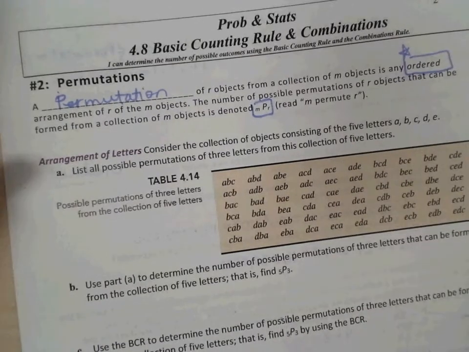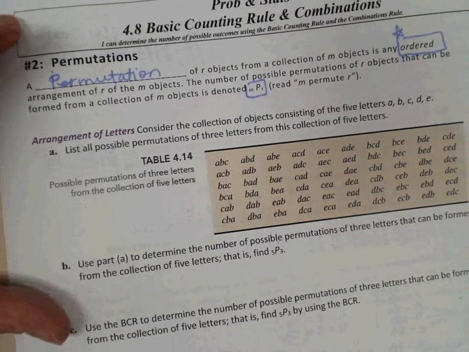Anybody heard of permutations? No? Okay, this is new for all of us.